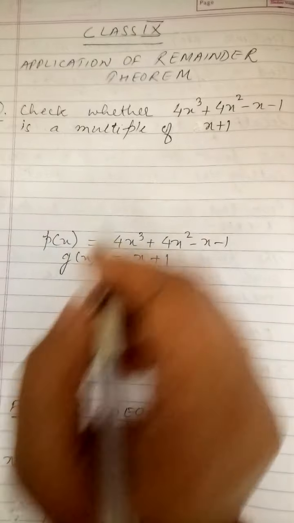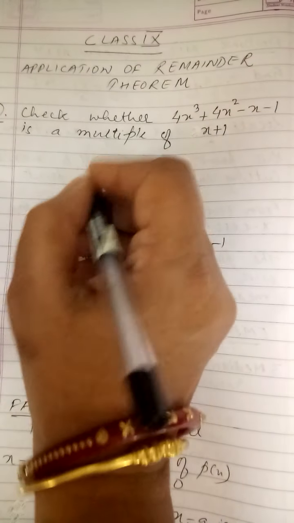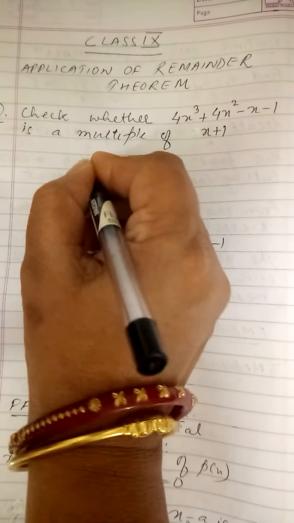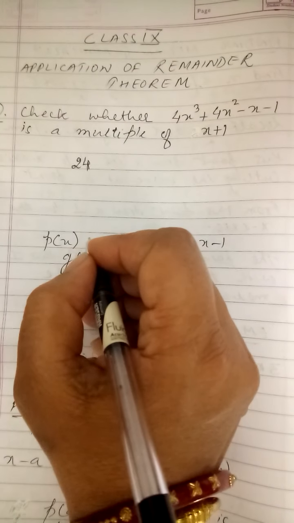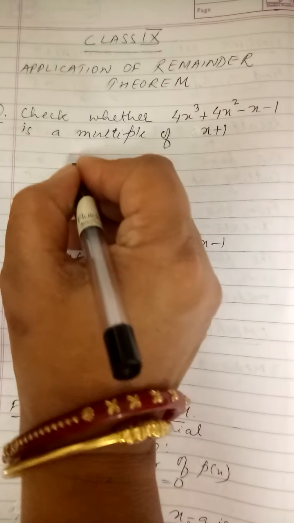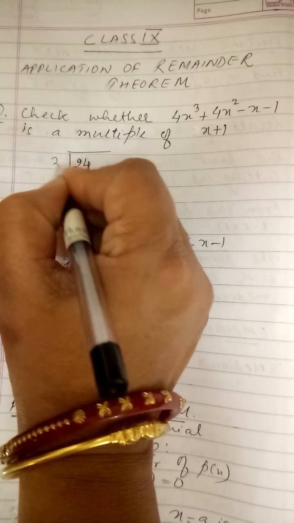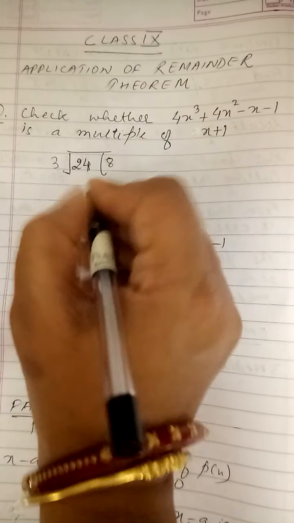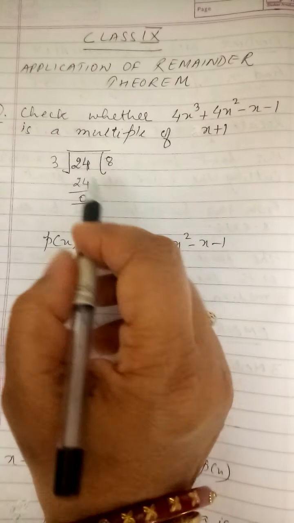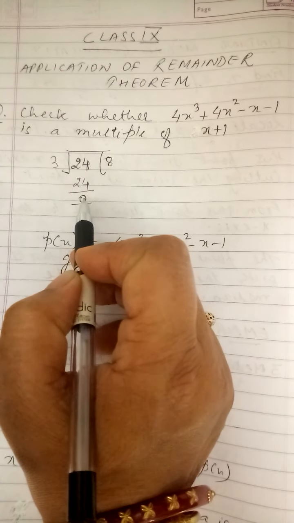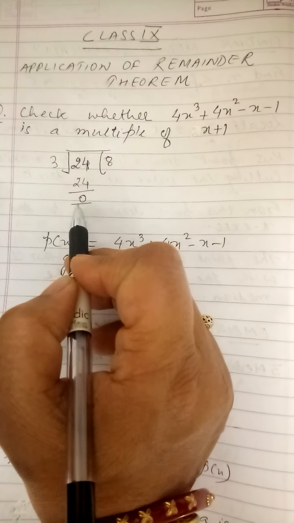If I take a simple number, suppose I take 24. If I ask you to divide it by 3, obviously when you divide it by 3, 3 goes 8 times 24, you get the remainder as 0. So when I perform the process of division over here, I got the remainder as 0.